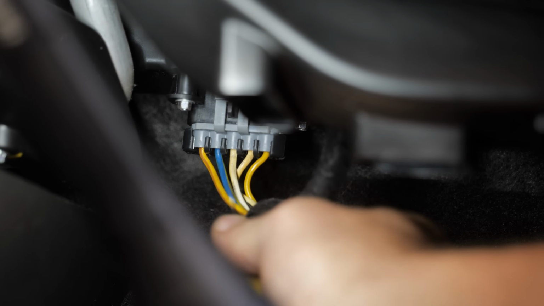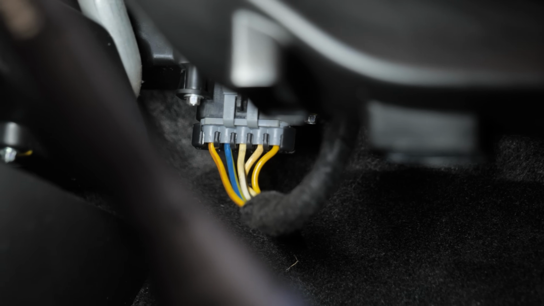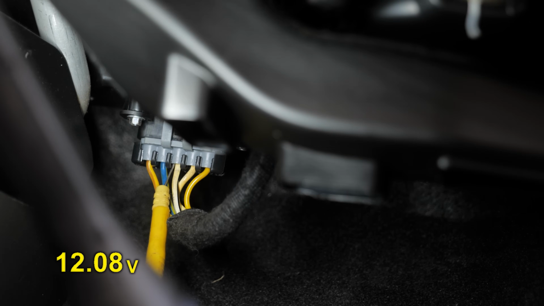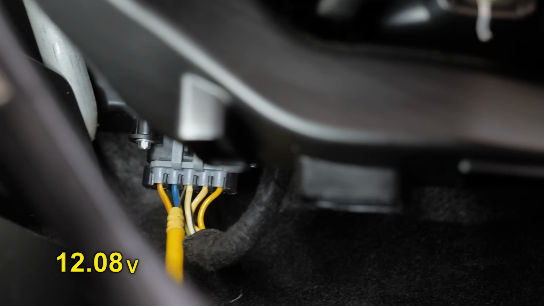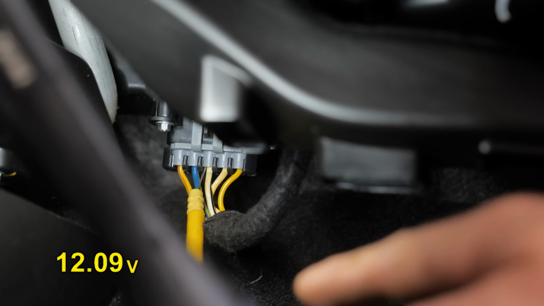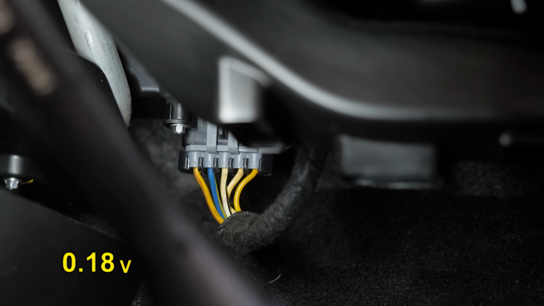Unless there's an open between the blower resistor and the motor, which is not likely. I got 12 volts on that. That's the same wire, just from the blower motor down there. Same wire. The next wire over is going to tell me everything I need to know. Well, at least a big part of what I need to know. Got to get my head back in there. Showing 0 volts, which means that that's grounded right now.